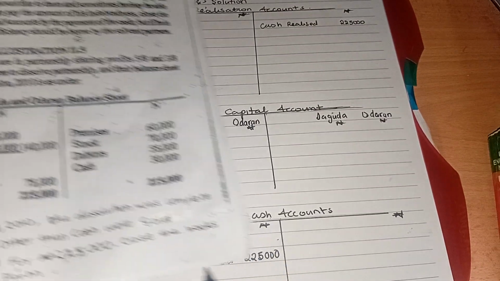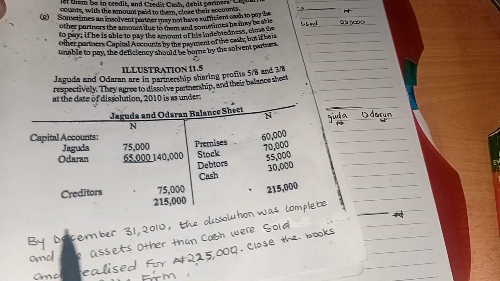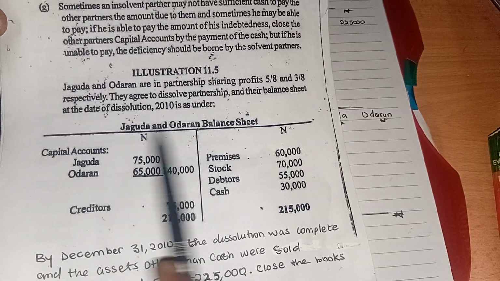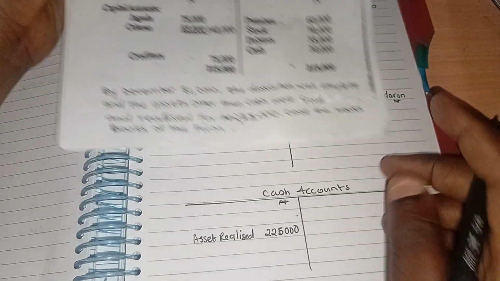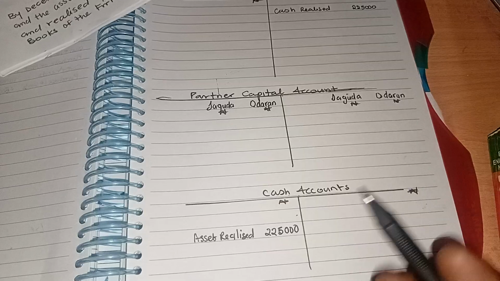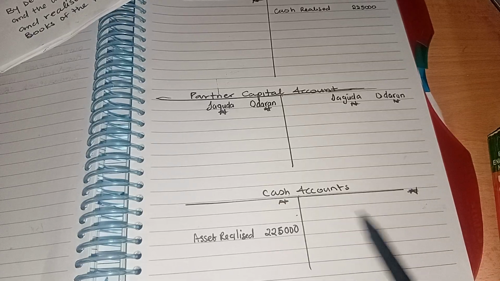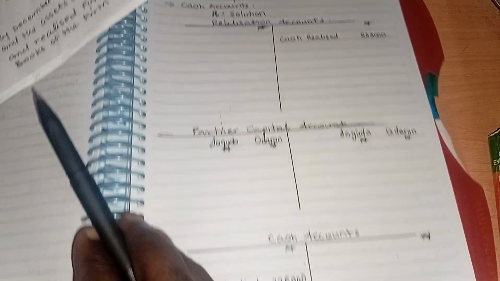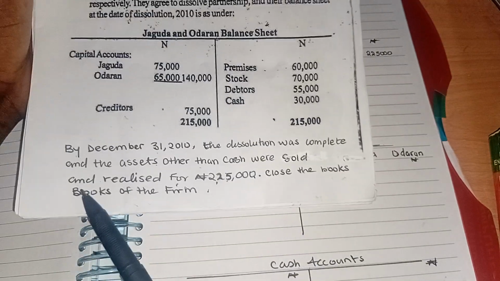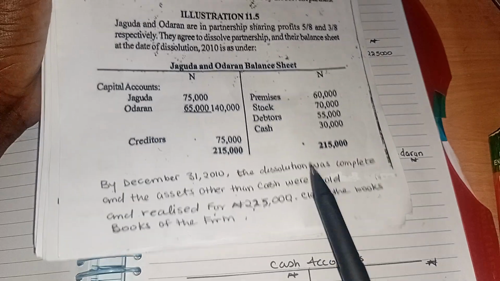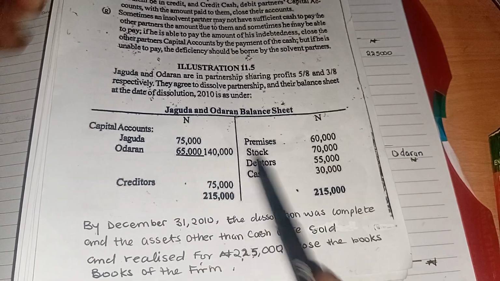Now, in this question, we are not given the dissolution expenses. I don't think we are given the dissolution expenses. If it had been given, you would have credited the cash and debited the realization account. So the question does not give it, and there is no other information. This question is just to demonstrate what to do.